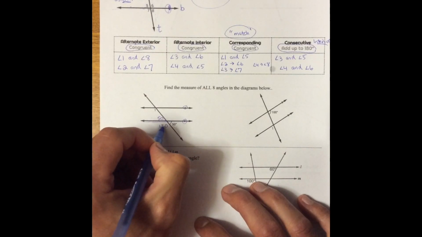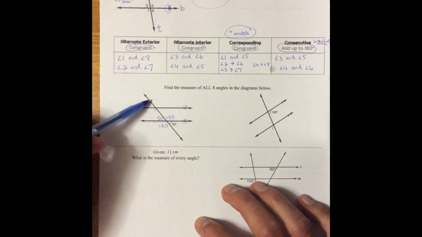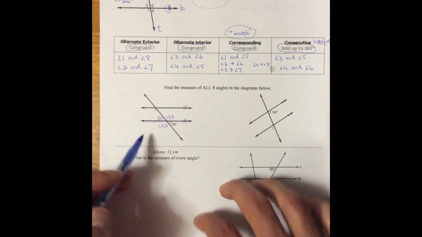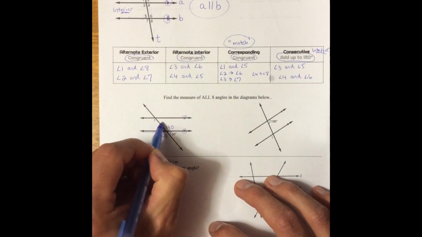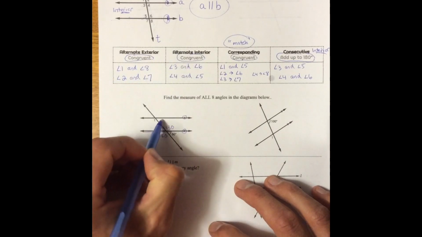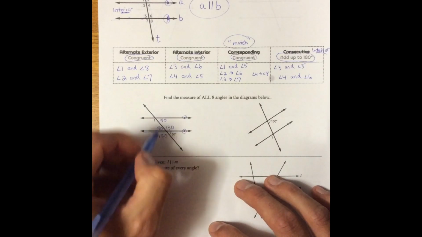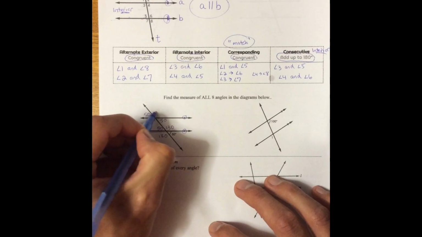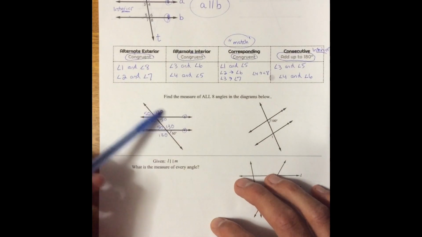And then guess what? This also has a vertical angle. It would be 130. Now, how do we get the other set up here? Well, you could do this a couple different ways. Remember alternate interior angles. Up here we learned that alternate interior angles are always going to be equal. So if this is 50, this has to be 50. And then you've got vertical angles. I already know it's 130, 130. Okay, so notice all 8 angles.